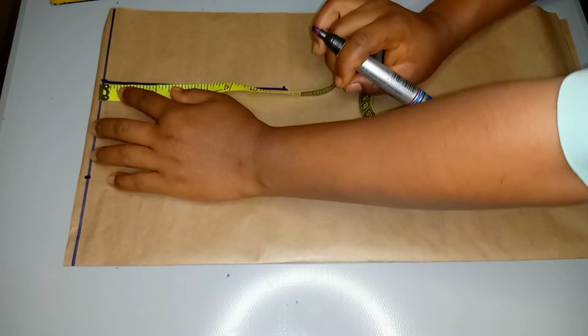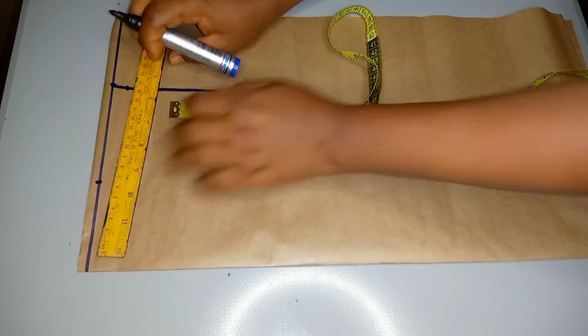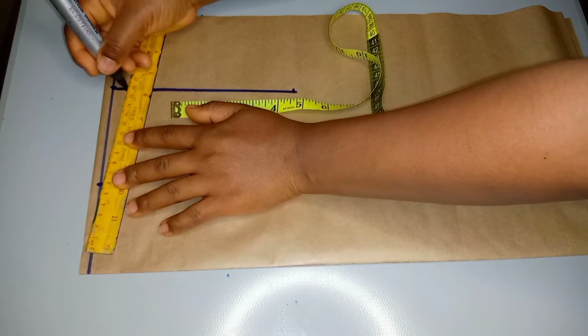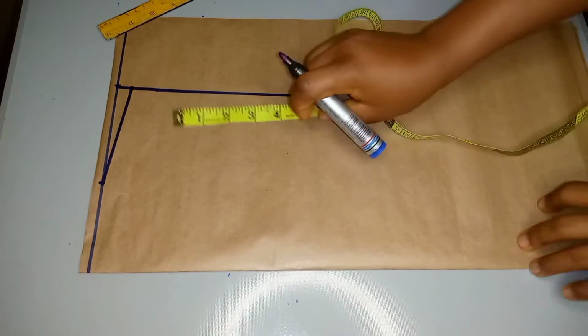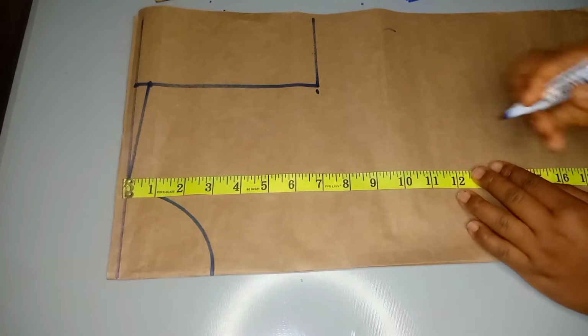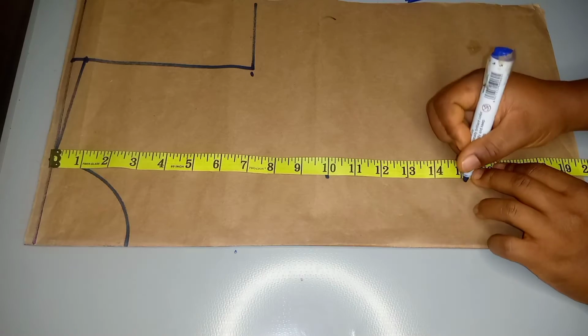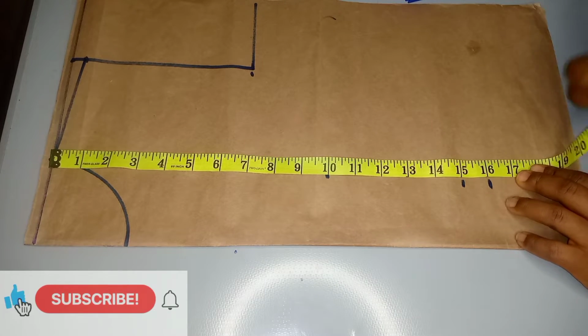But before I take out my neck cuff, I'm going to come to my armhole and come down by 0.5 inch to take my shoulder slope. After I mark the 0.5 inch, I'm going to connect it from that 0.5 inch to my 3 inches neck width. When that is done, I'm going to mark my measurement, my bust line measurement, my waist measurement, and also 1 inch for sewing allowance.